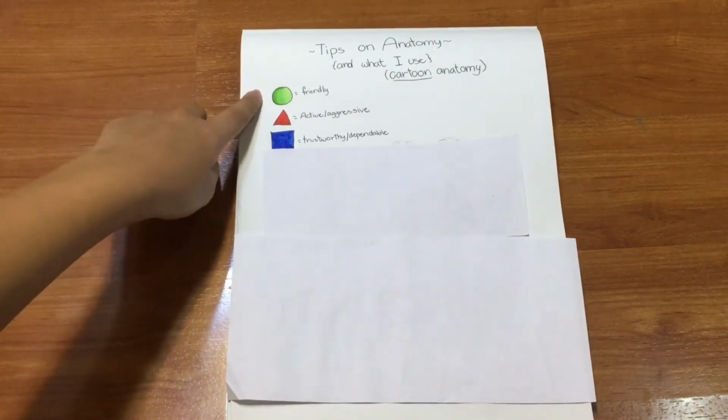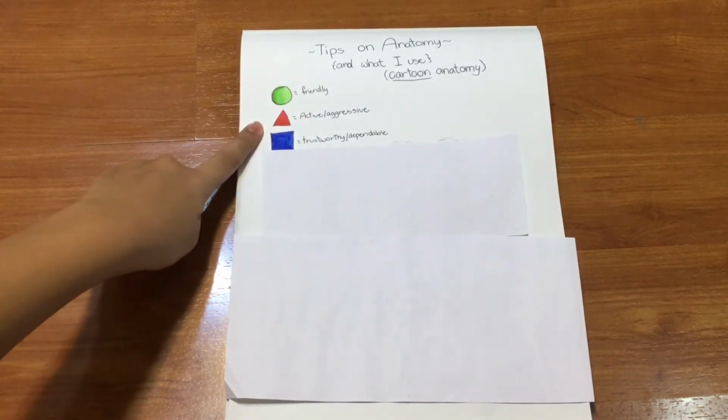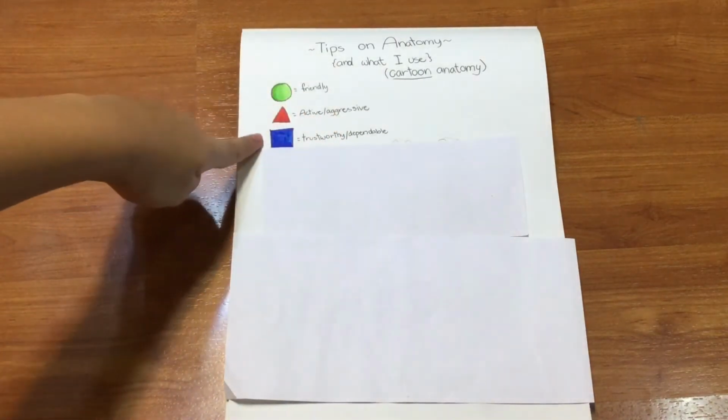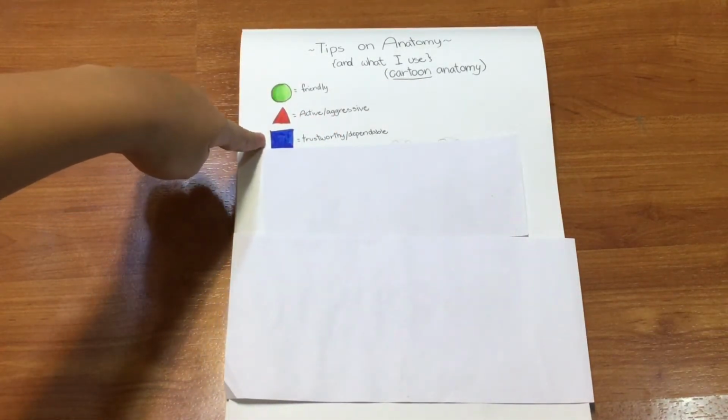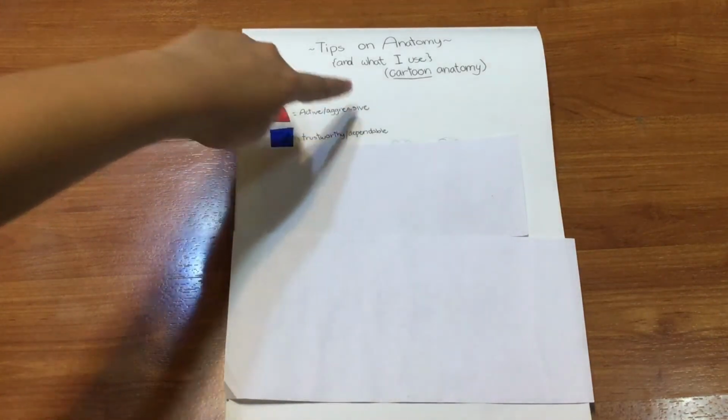If you use more circles, that means they're friendlier. If you use more triangles, that means they're more on the active and aggressive side. And if you use squares more than any other shape, that means that they're trustworthy and dependable.